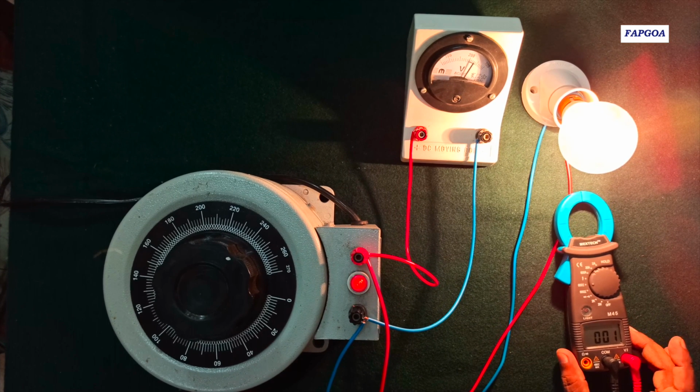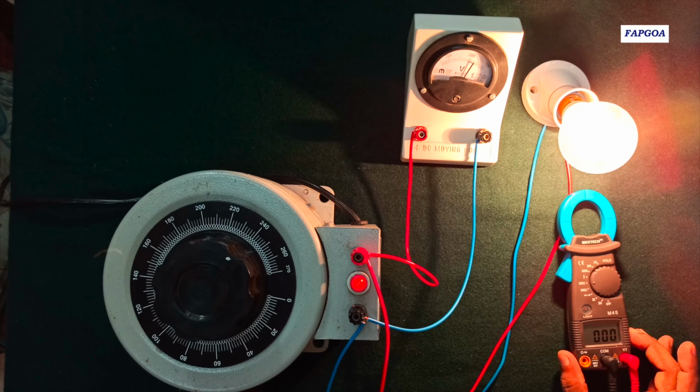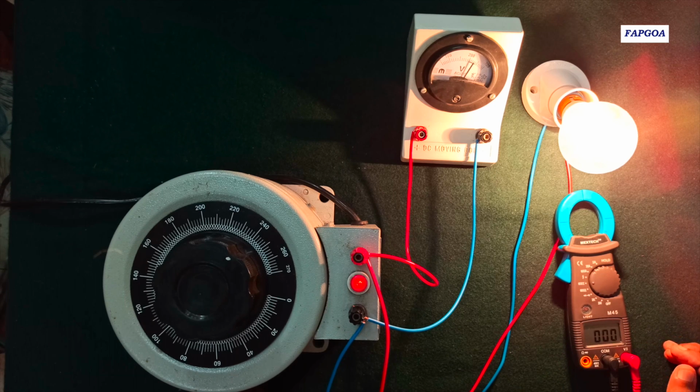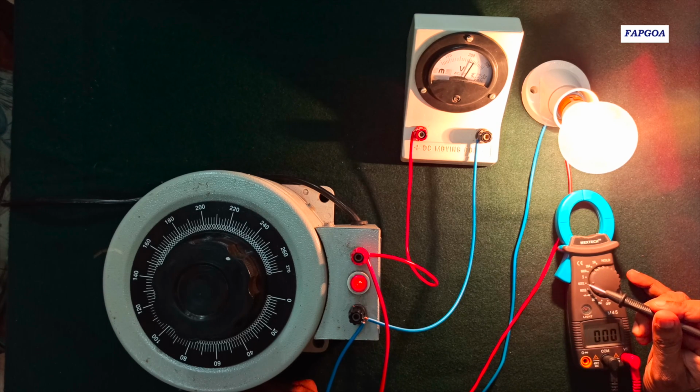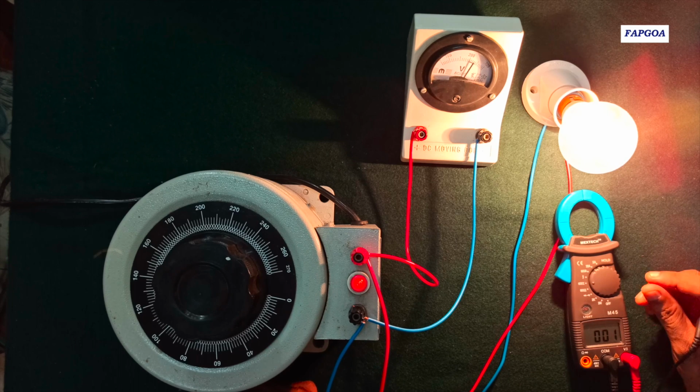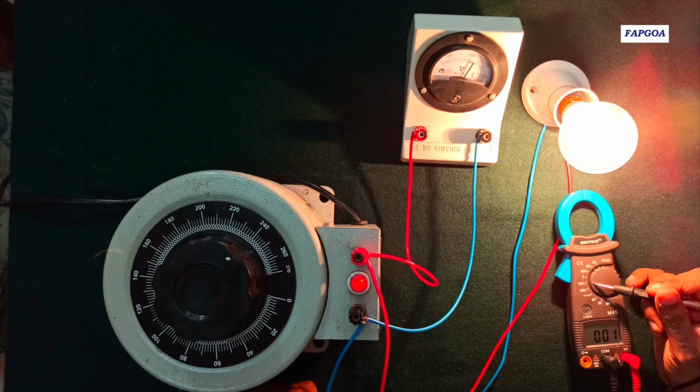Here you find another testing instrument. This testing instrument is called a clamp meter. Now, a clamp meter also has a provision to measure electric voltage, but primarily it is used to measure electric current in conductors. Here you see there is provision to measure voltage, 600 volts AC, 600 volts DC. Since we are using single phase AC supply, I will keep the knob on 600 volts AC.